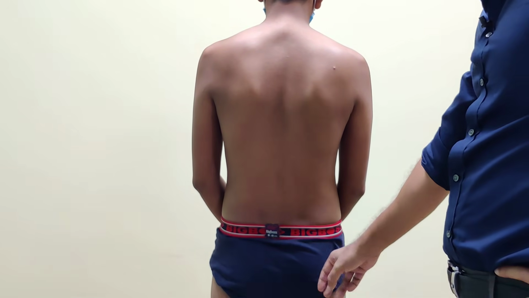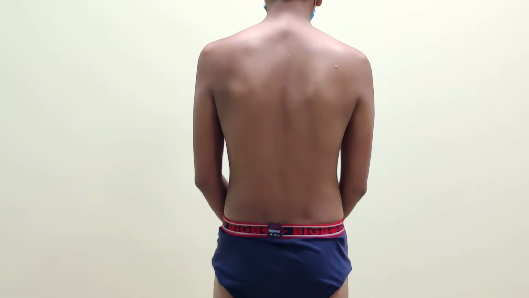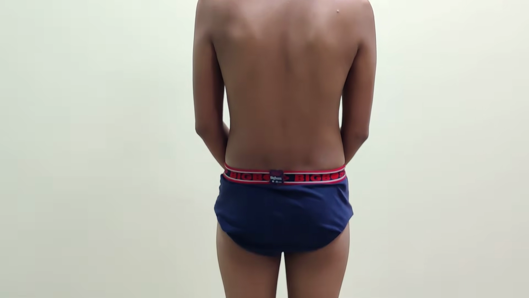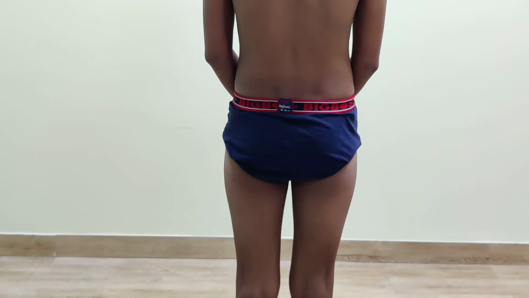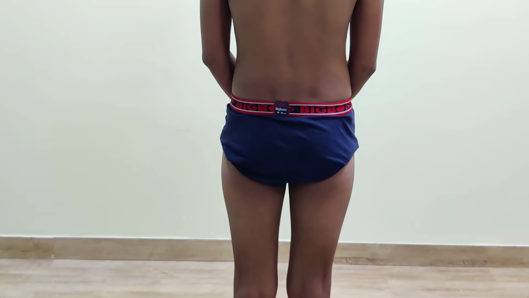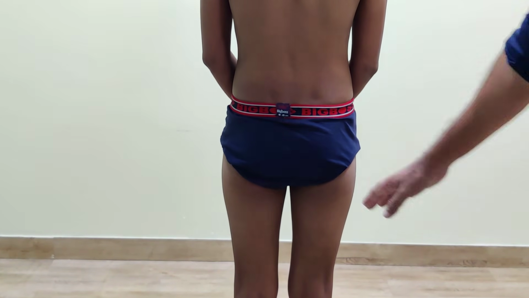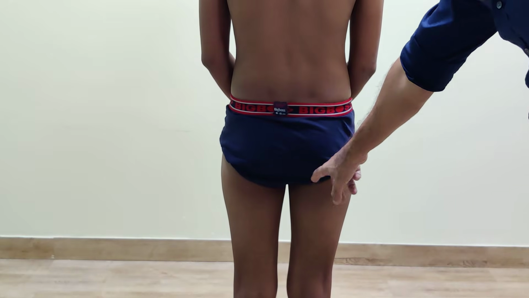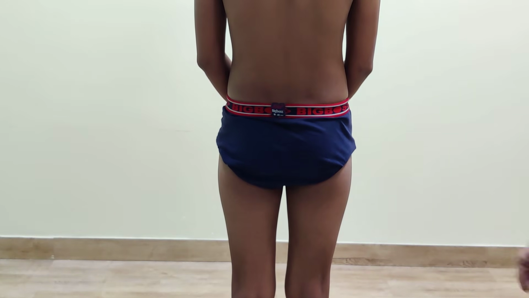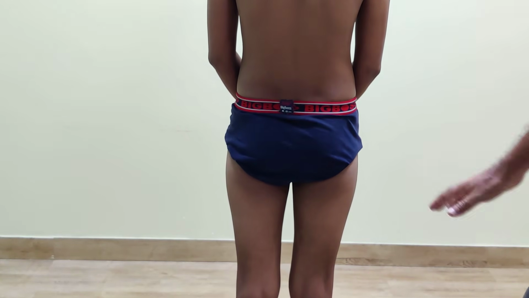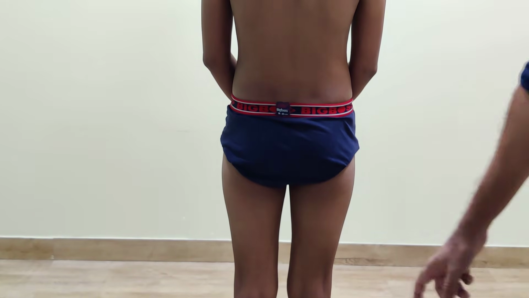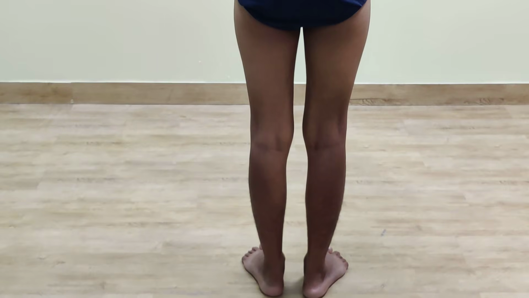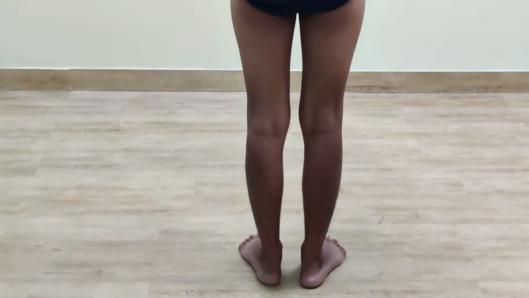Books talk about gluteal or ischial tuberosity, but it's very hard to appreciate ischial tuberosity. From the side, sometimes you can see where the trochanters are, and lower down you should be able to see the gluteal fold. On this occasion, just to maintain his decency, I'm not showing you the gluteal fold, but the gluteal fold should be seen, level of popliteal crease, and then level of heel in the feet you should see from the back.